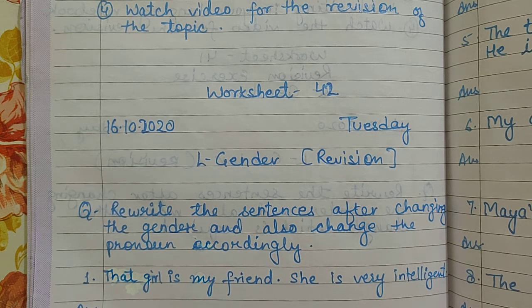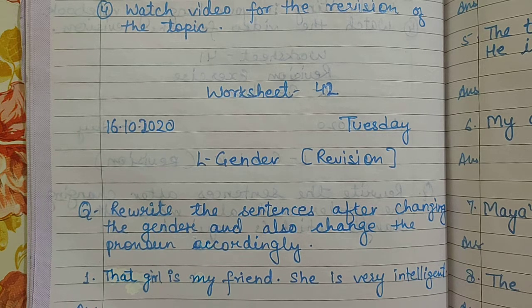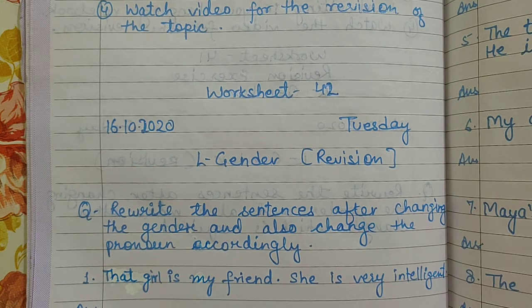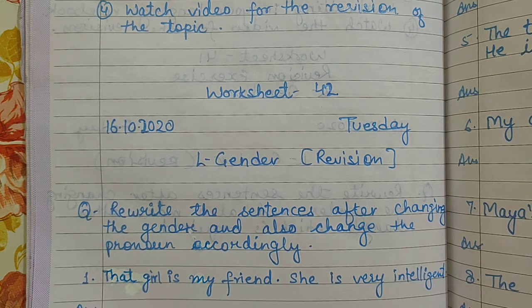Like, a teacher teaches in the class, but is the teacher a girl or a boy, masculine or feminine, we don't know. Unless you say the teacher is teaching in the class, she is very strict, the word she will tell us that the teacher is a female.